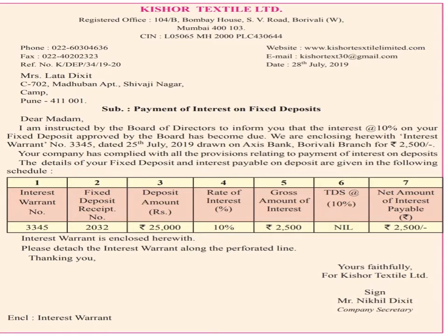In the second last paragraph, the secretary is writing: Interest warrant is enclosed herewith. Please detach the interest warrant along the perforated line. Thanking you, yours faithfully, company secretary.